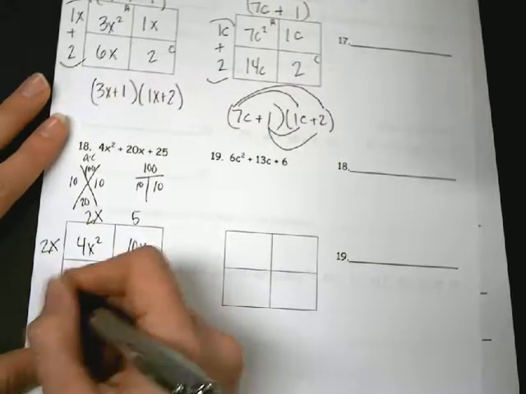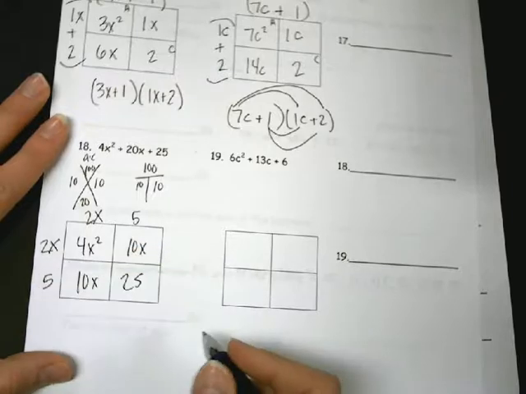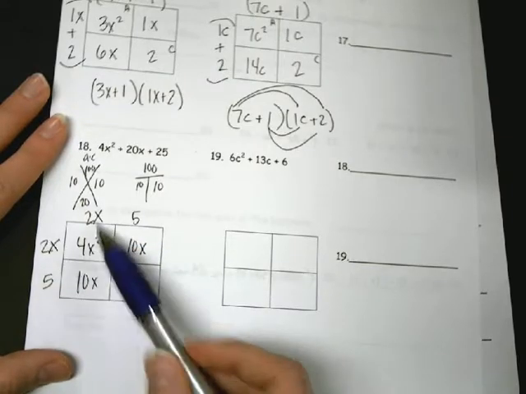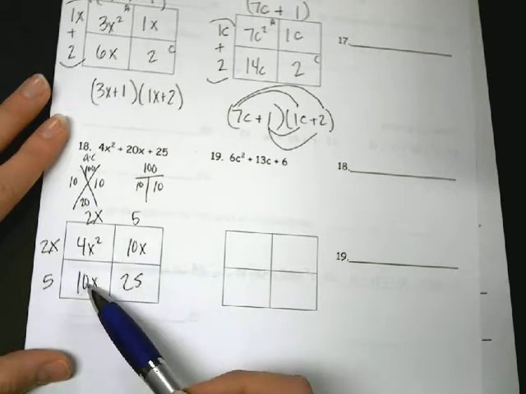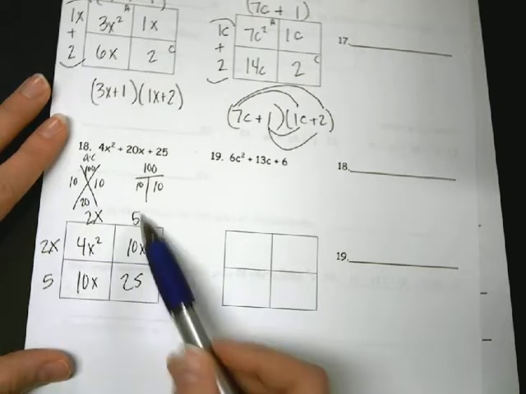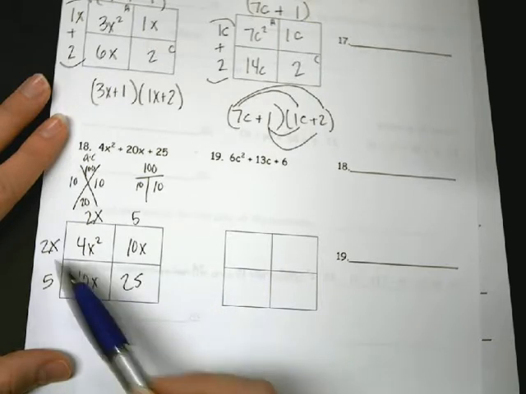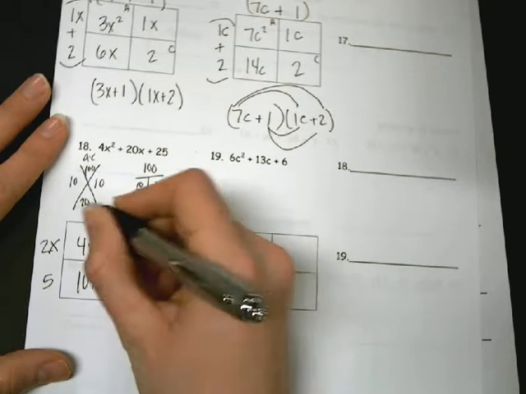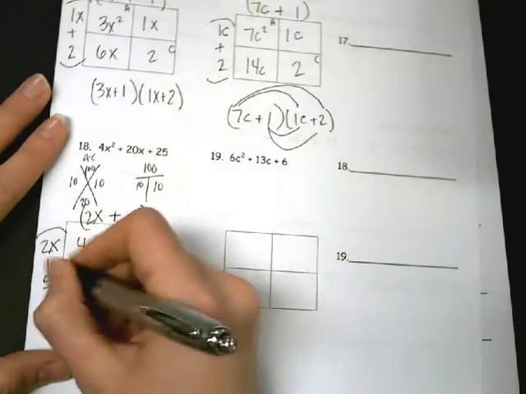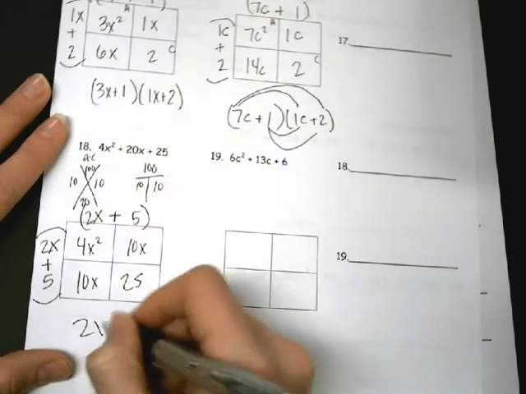Notice you can check 2x times 2x is 4x squared. 2x times 5 is 10x. 5 times 5 is 25. And 2x times 5 is 10x. So both signs are the same and they're both positive. So you get 2x plus 5 times 2x plus 5 is your answer.